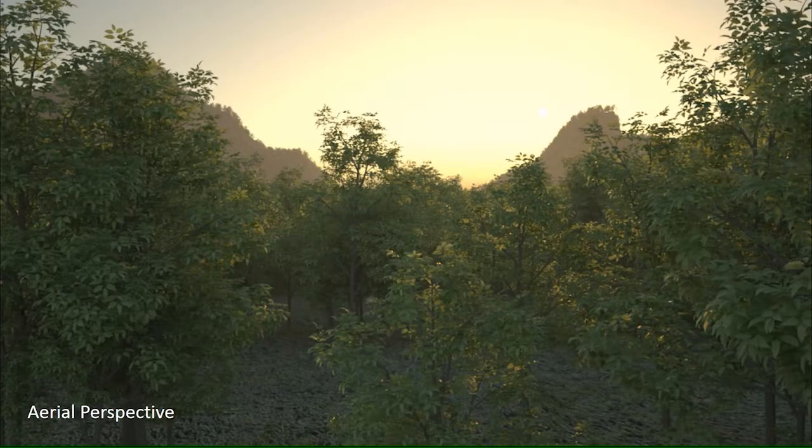We also have aerial perspective, and again, everything that you see in terms of these tools in Max are currently in V-Ray for Revit, V-Ray for Rhino, and V-Ray for SketchUp beta, because they all share the same common core. Aerial perspective gives you a bit of environment fog, if you will. It also changes the color as an atmosphere would.